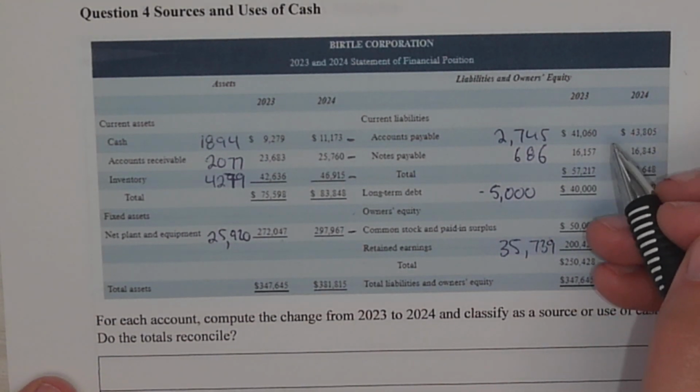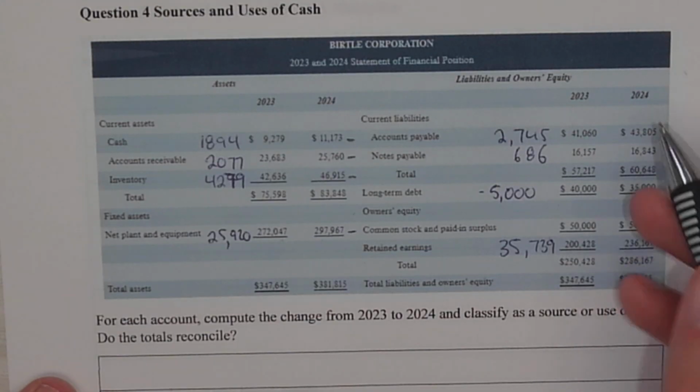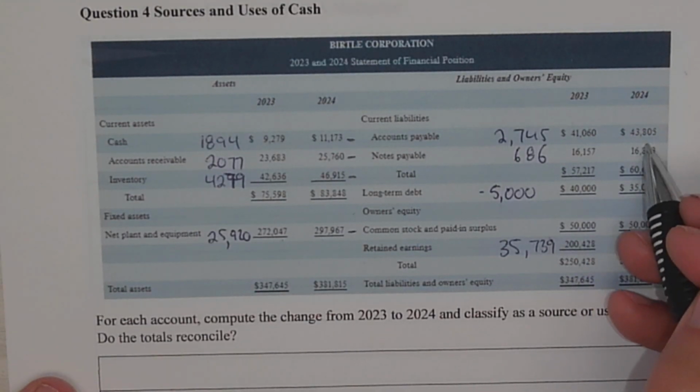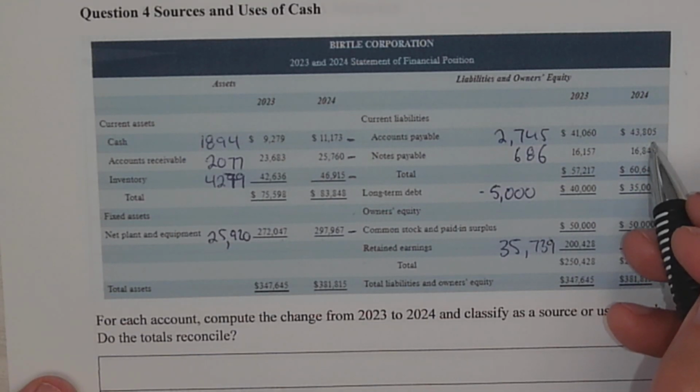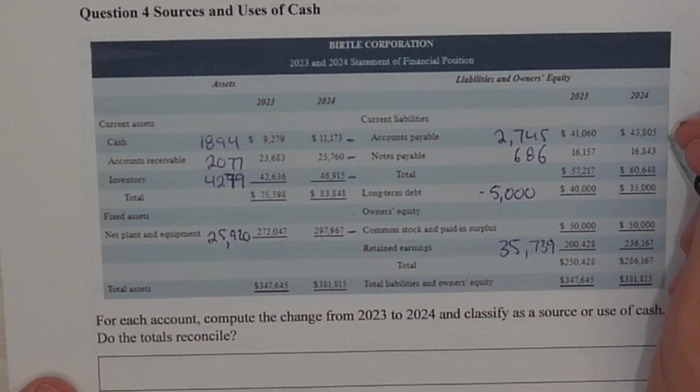Now, accounts payable, on the other hand, would be the opposite of accounts receivable. If we have 41,000, then we go to 43,000. That means we paid less bills. We've accrued more bills that we owe, and eventually will come to bite us. But for now, we save that cash.